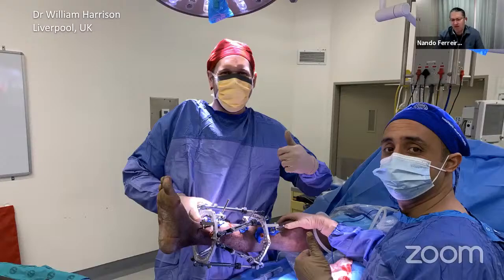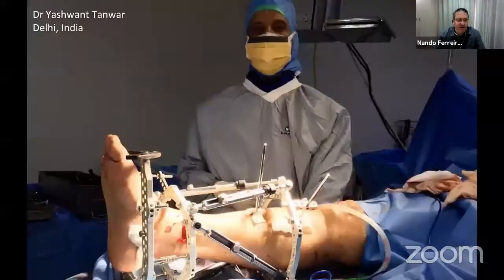But then those skills that they've learned at the fellowship, they have to take back. And we've just seen now from Professor Sabharwal how these individuals return to their own environments and take these skill sets that they have learned and apply them in their own environment. This is one of my previous fellows, Dr. Yashwant Tanwar from India.